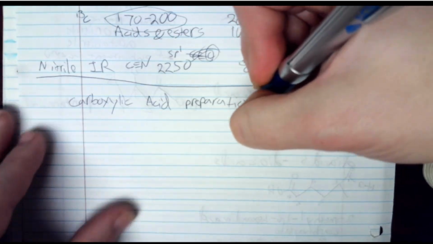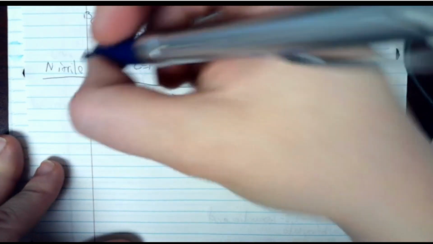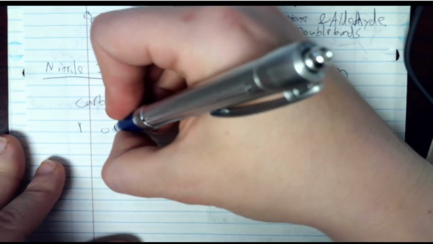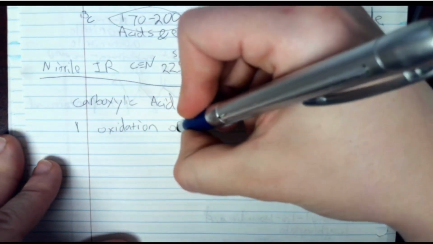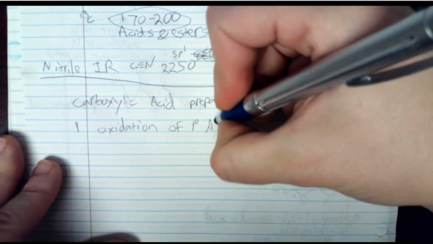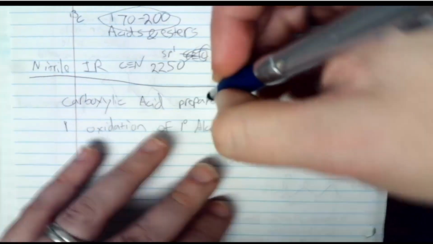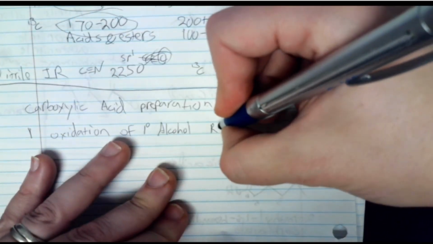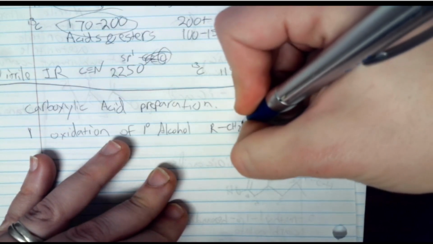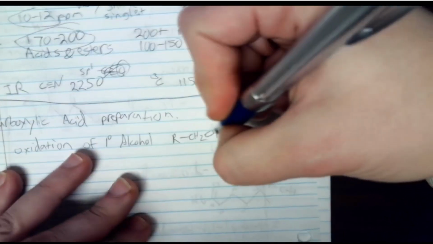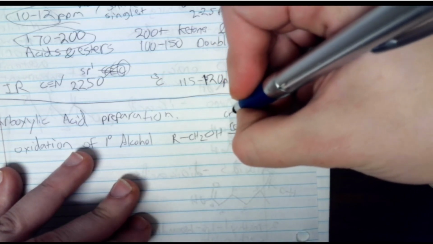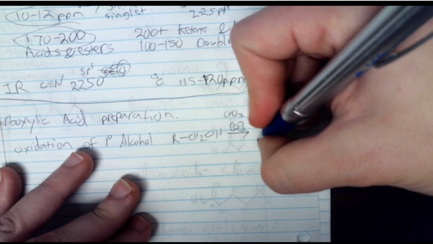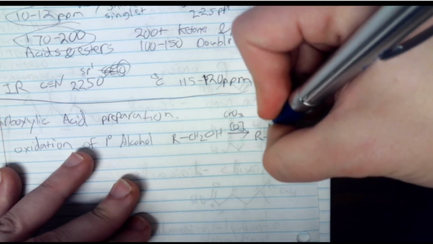So we can, for example, one method, it's oxidation of primary alcohols, in that if I use a sufficiently strong oxidant, like say chromate, it's just going to go all the way to acid.